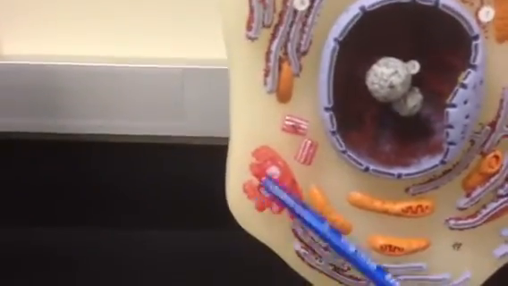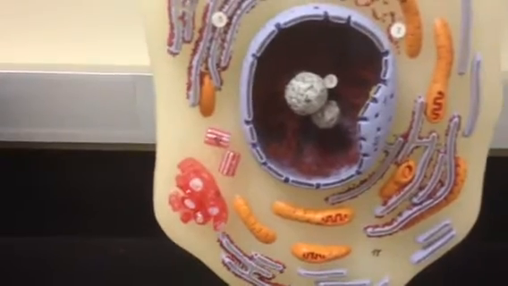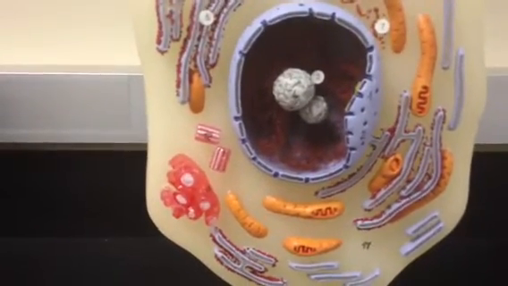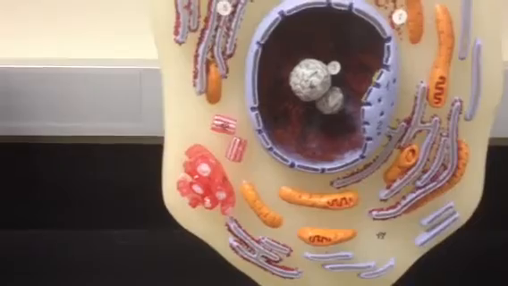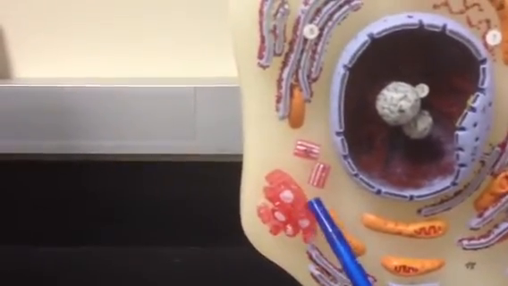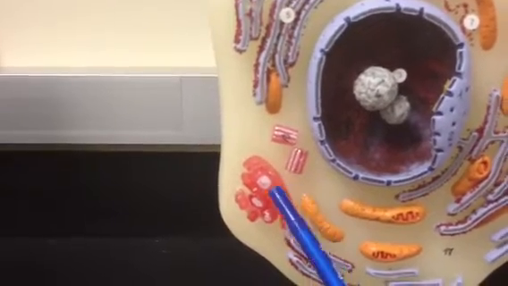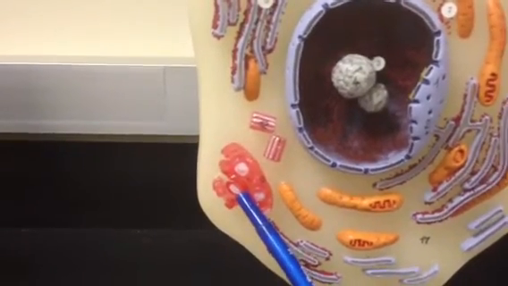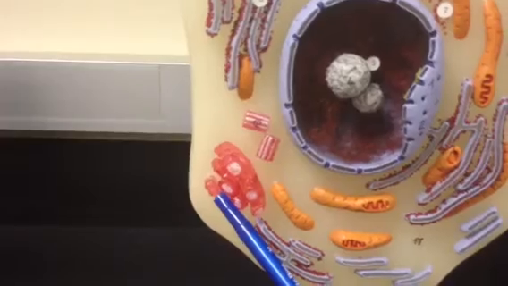Here you have the Golgi apparatus. The Golgi is going to process, store, and ship the products of the ER. So you have a cis side, which vesicles will come in and fuse, and then they will be transformed. Likely they'll have like a targeting signal put on them, and then they will come out the trans side.